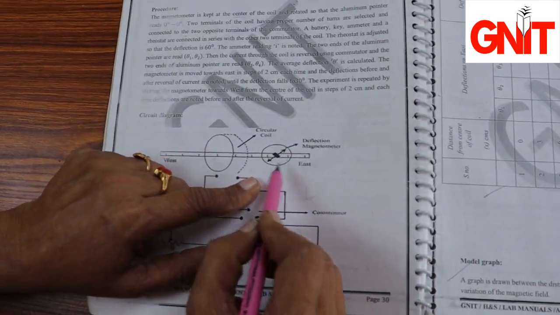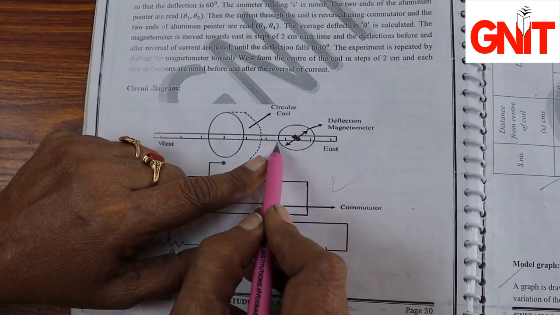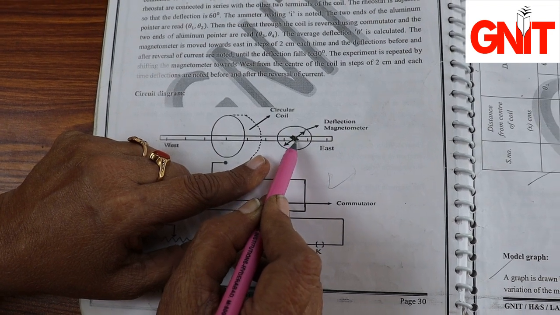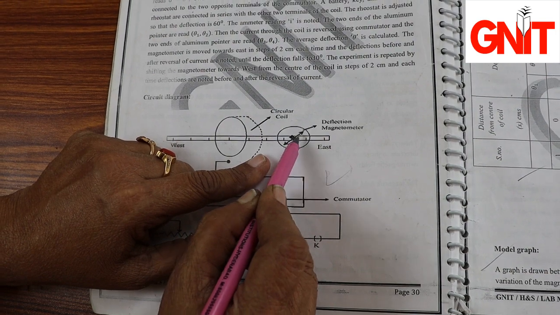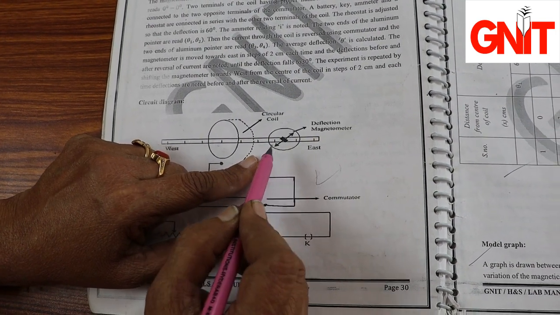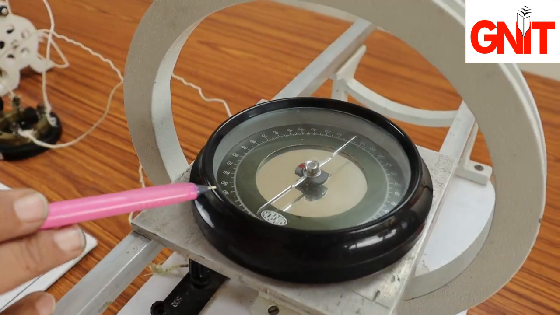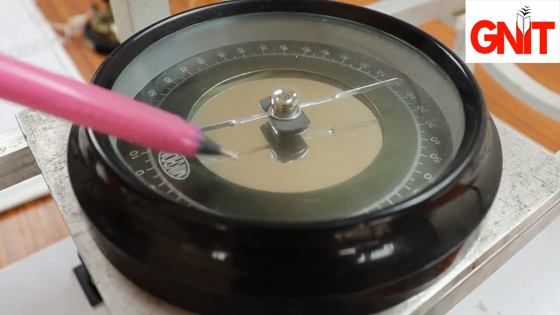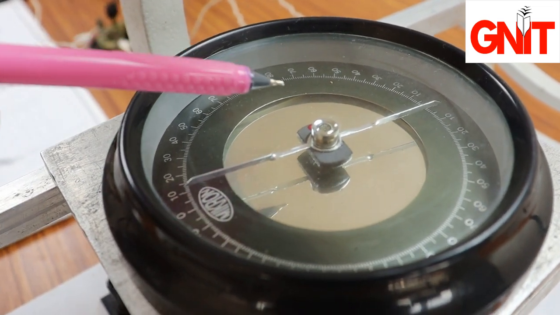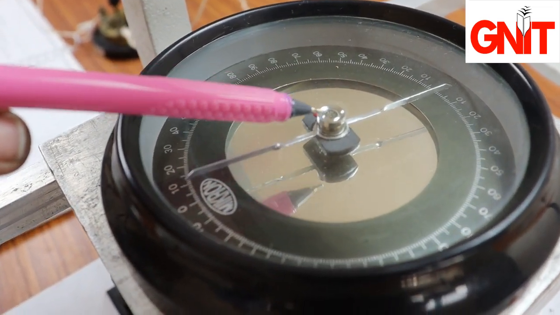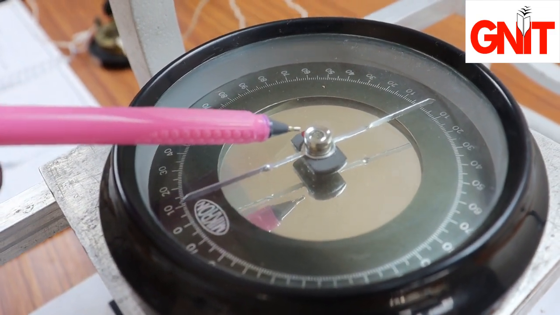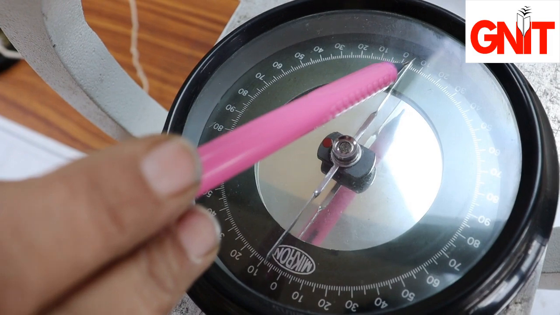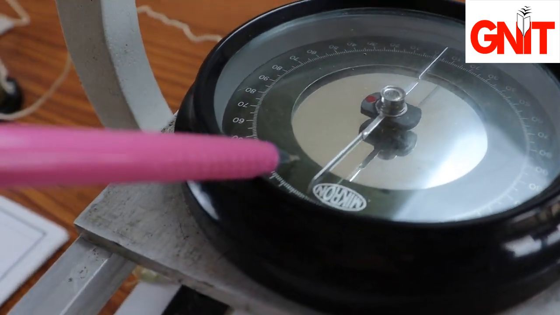In this, you can see one smaller circle, and a black line here, and one more thin black line with pointed arrows. That is called the magnetic compass. This is a central magnetic needle, the thicker one, and this thin line that you see is the aluminum pointer.